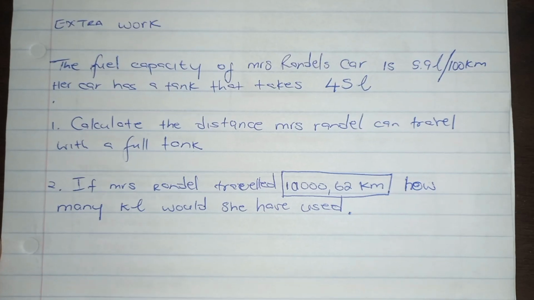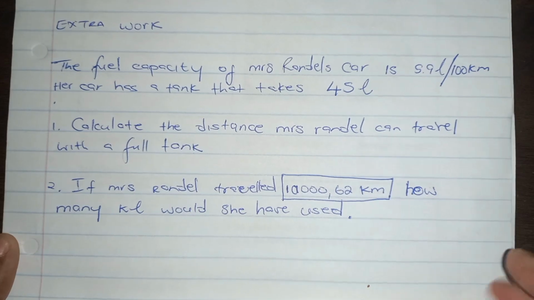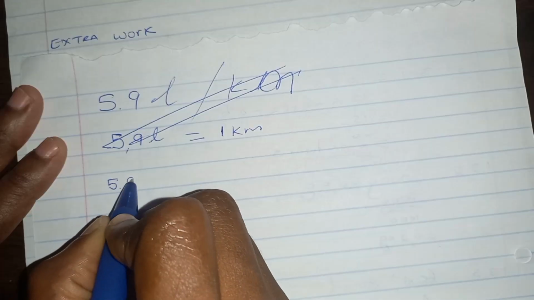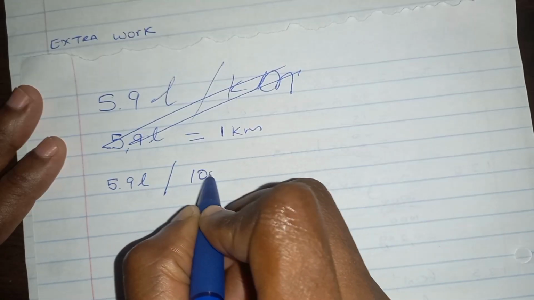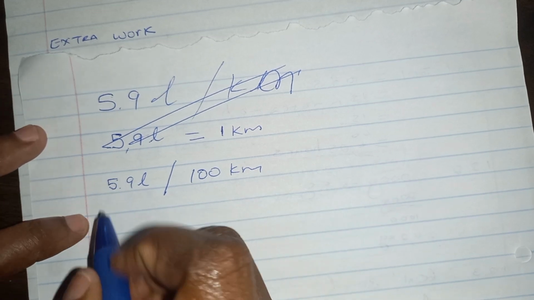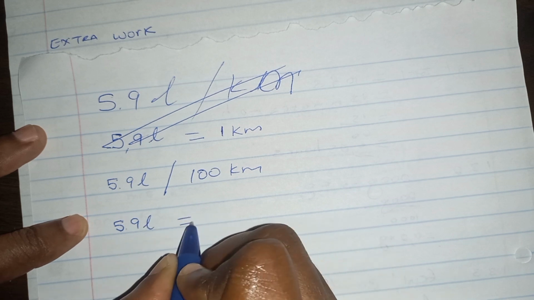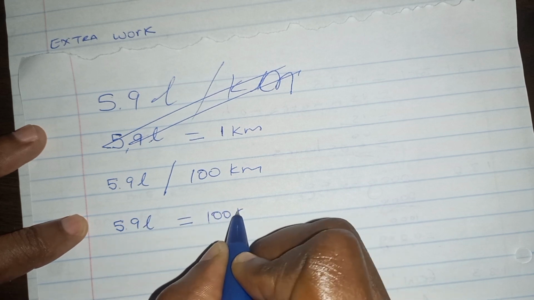More questions on conversions. This one says the fuel capacity of Mrs. Randall's car is 5.9 liters per kilometer. Her car has a tank that takes 45 liters. Now let's just look at that. 5.9 liters per kilometer. What does that mean? 5.9 liters per 100 kilometers. Makes more sense. Okay, so that means if she has 5.9 liters, she can travel a distance of 100 kilometers.